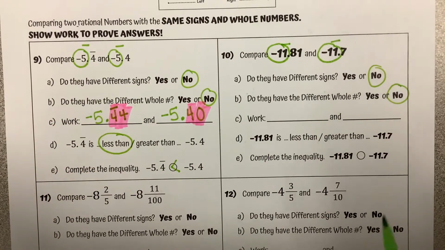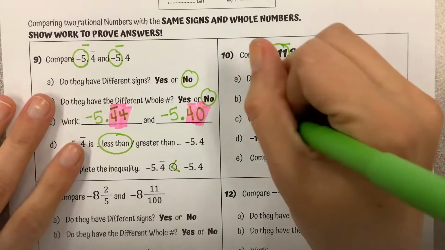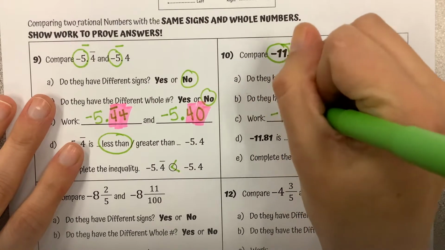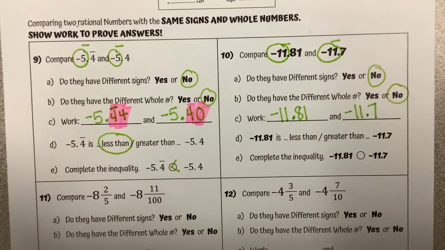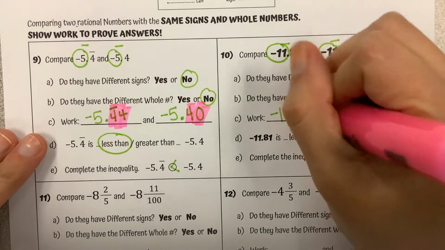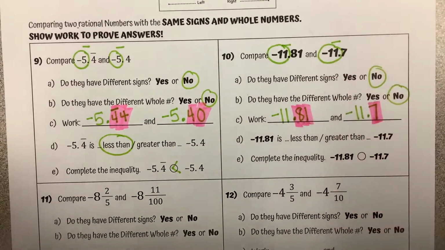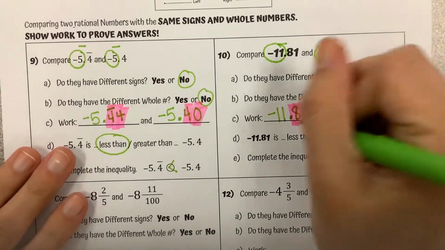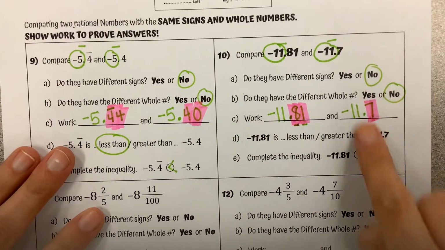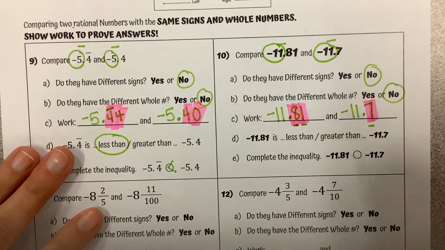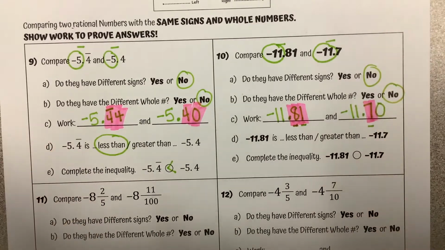So now we actually have to do some work. I am writing down the full original number here as the decimal. And I'm going to look at the decimal values because we know to the left of the decimal is the same. We're going to look to the right. So this one has 2 numbers to the right of the decimal. This one only has 1. So I need this to have 2. I'm going to add a 0 so that it has 2.